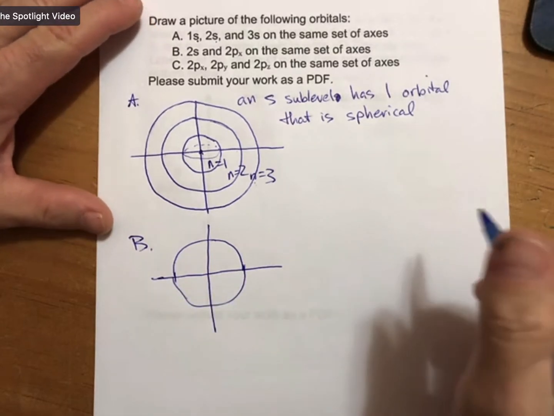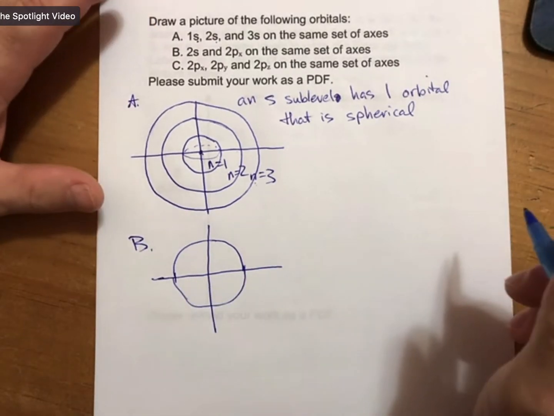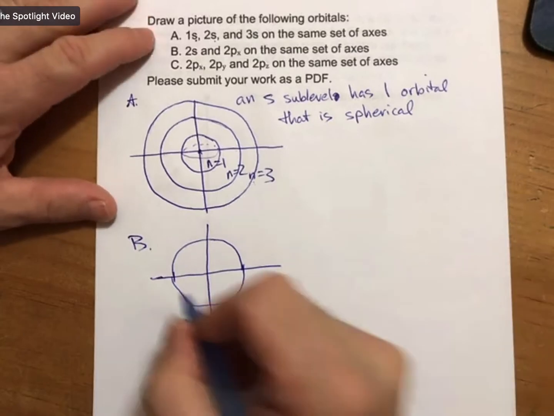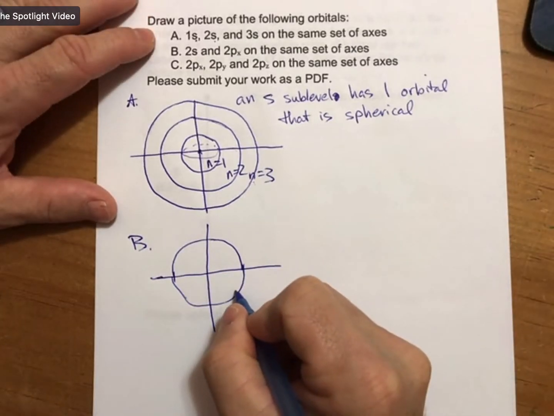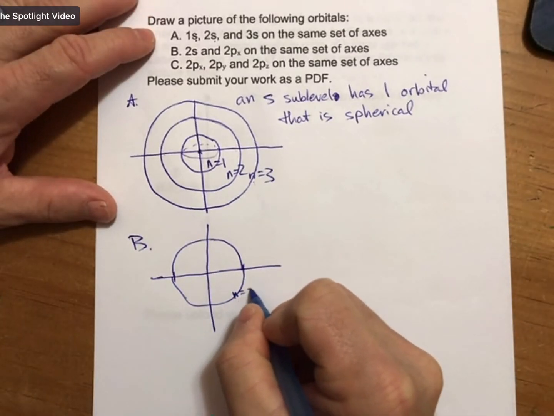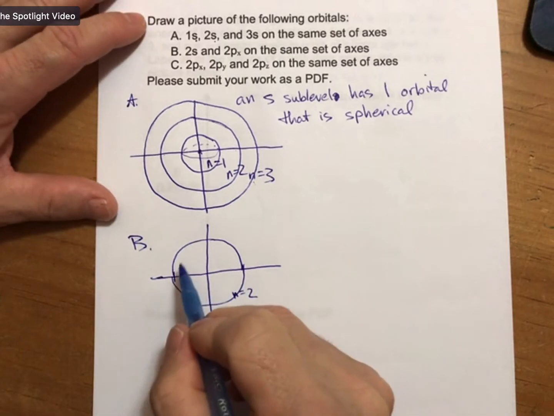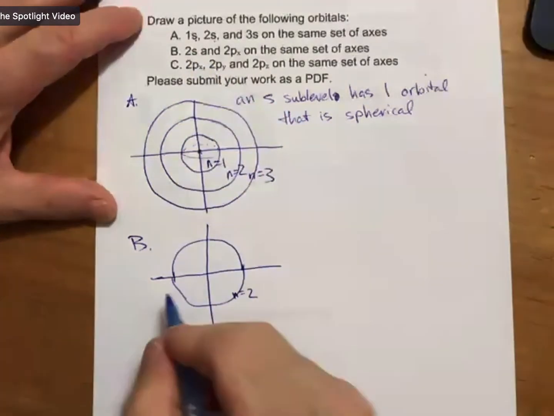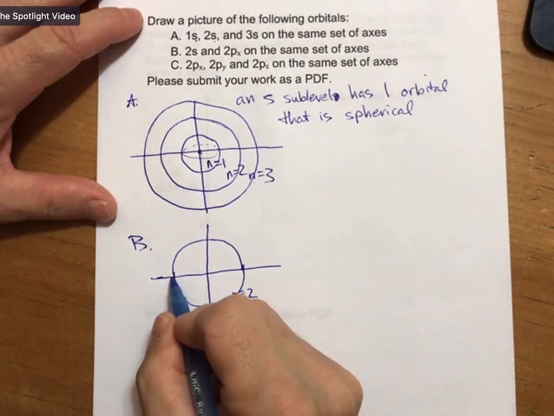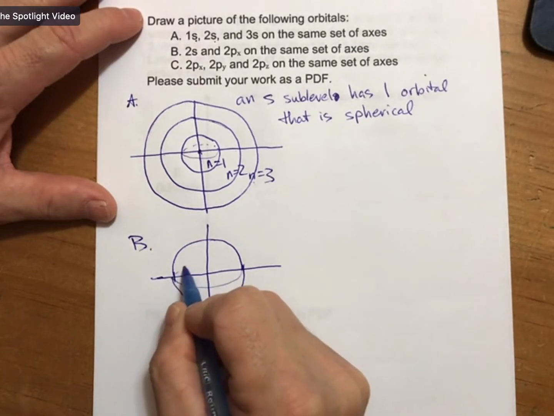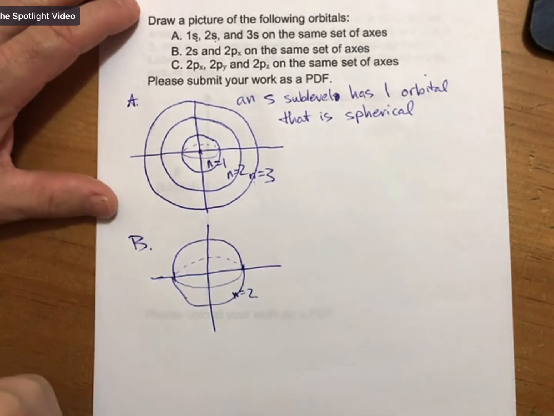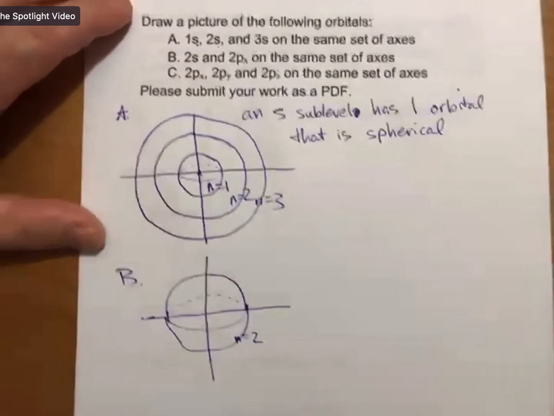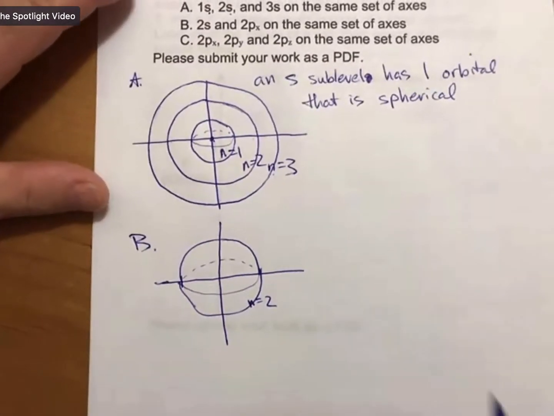Yeah, well, we'll try. I did say I was going to try and draw a sphere. So this is n equals 2, and the 2s is going to be a sphere, like so. We'll zoom in a little bit here so we can see it a little better.